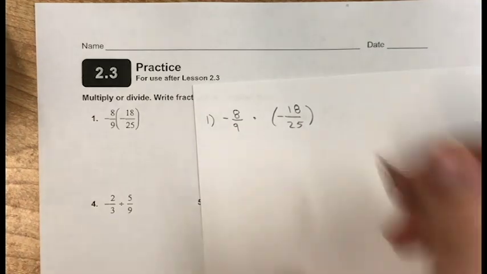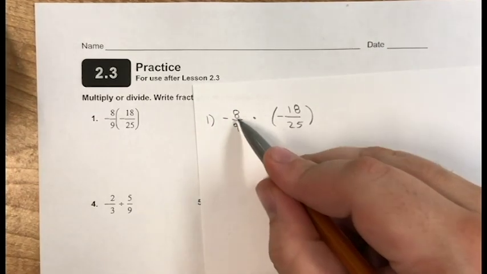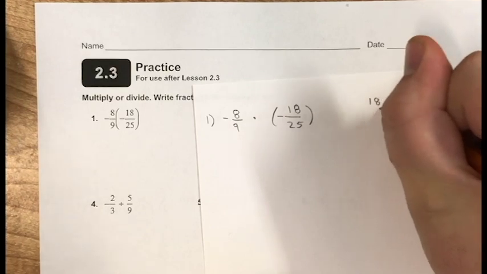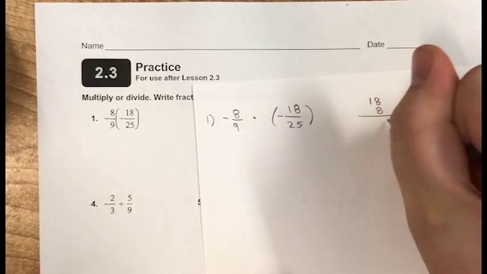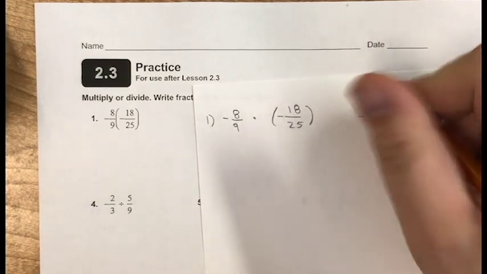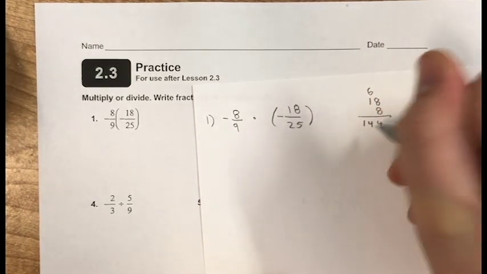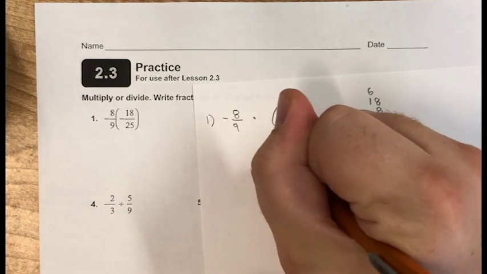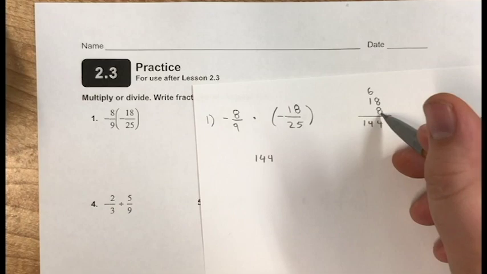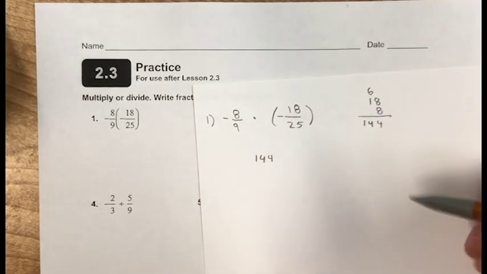Let's do this on paper. I'm going to multiply my numerators on the side: 18 times 8. I know that 8 times 8 is 64. I know that 8 times 1 is 8, plus 6 gives me 144. Let me double check myself: 8 times 8 is 64, 8 times 1 is 8 plus 6 is 144. Cool.